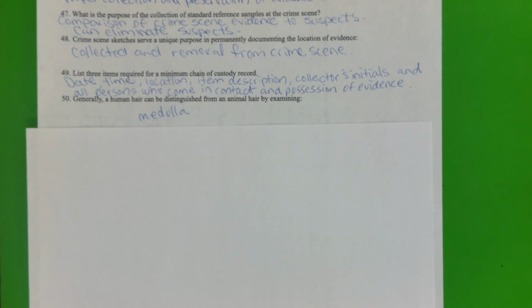So generally, a human hair can be distinguished from an animal hair by always examining the medulla, and that is the center. It usually has a certain pattern.